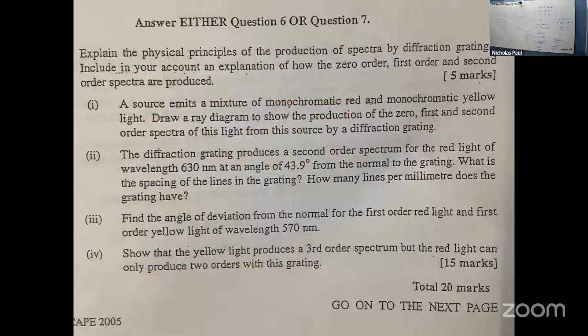I'll get through that. So part 3 was what? Part 3, they want the angle for red and they want the angle for yellow. What did you all get? What's the angle for red? 20.3. Yeah, 20.9. And what was the angle for yellow?